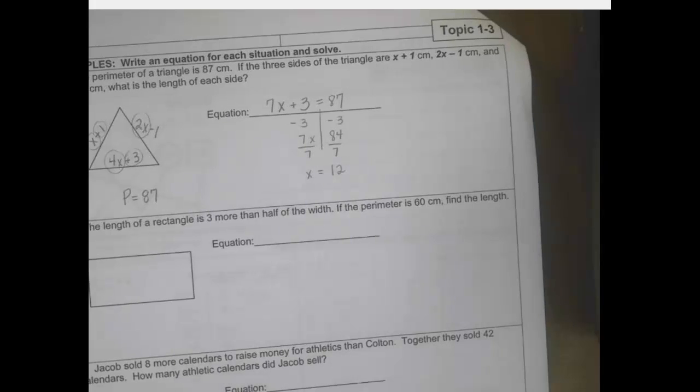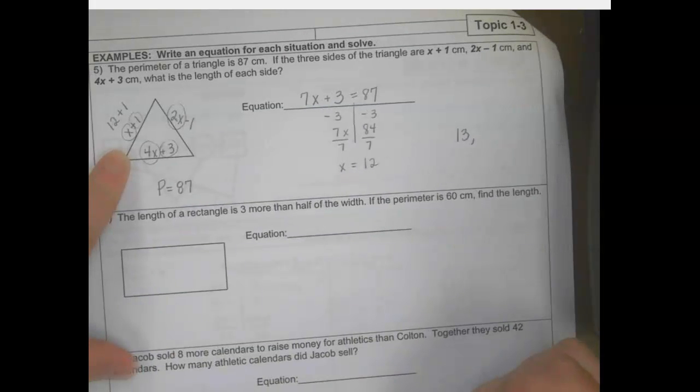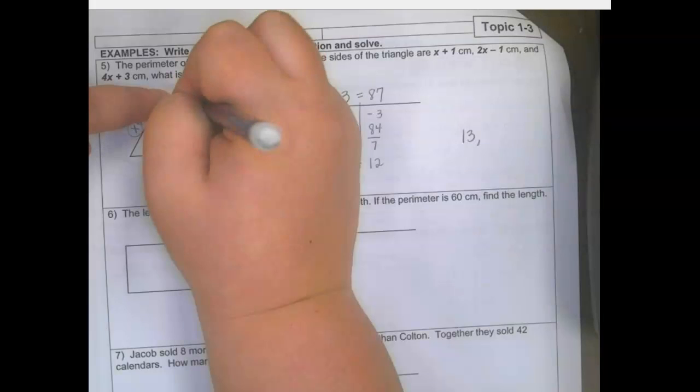Right. It did not ask me what my x equaled. It asked me what each of those sides is going to equal. So I'm going to plug each of them in. So this is going to be 12 plus 1. So one side is 13.